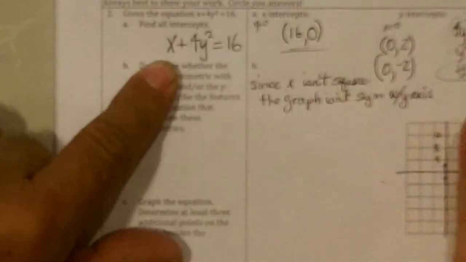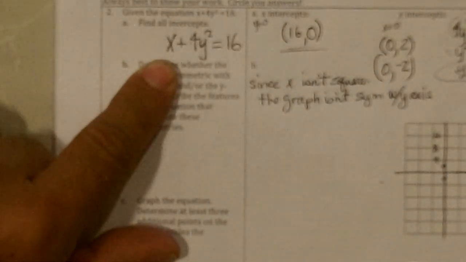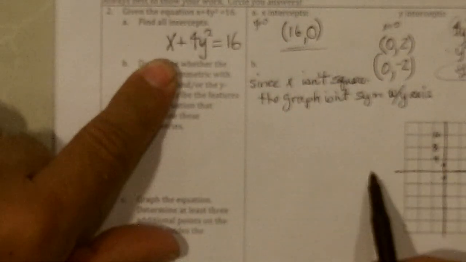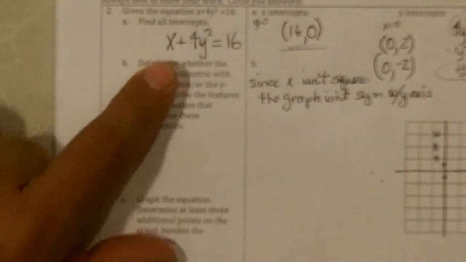It's not symmetric this way. So it's not going to go through negative 16, and we didn't get a negative 16.